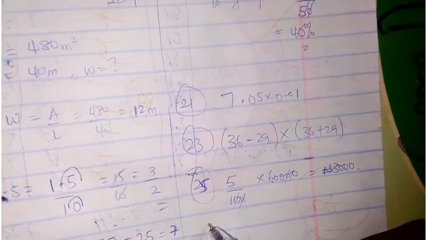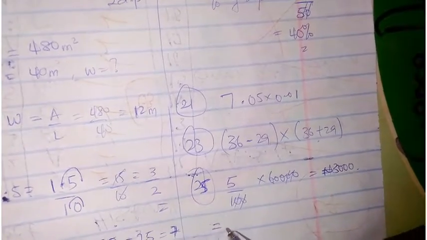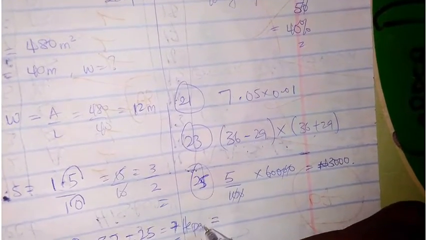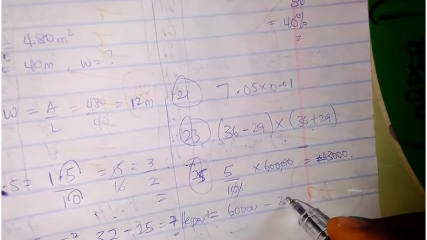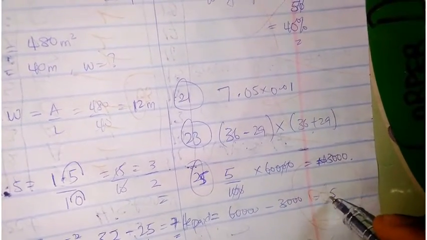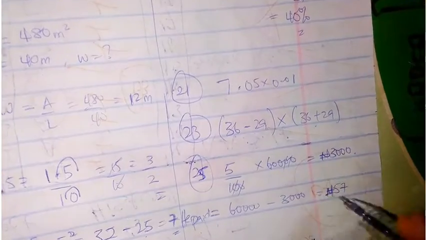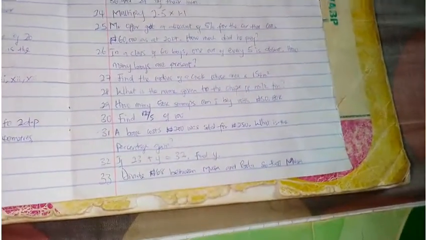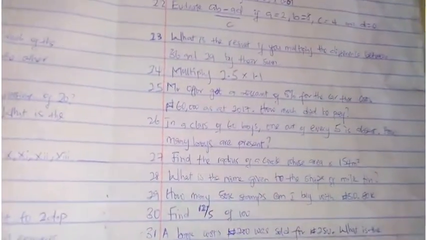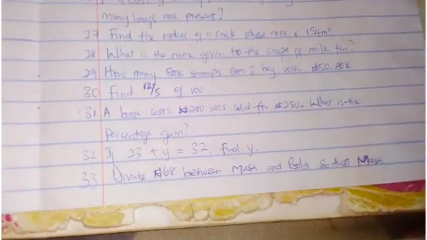So how much did he pay? How much he paid becomes 60,000 minus 3,000. And that should be 57,000 naira. So it means Mr. Offer paid 57,000 naira. Okay, that's all for number 25. Now let's go to number 26 question.